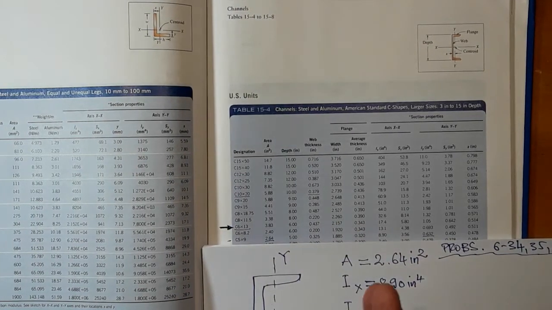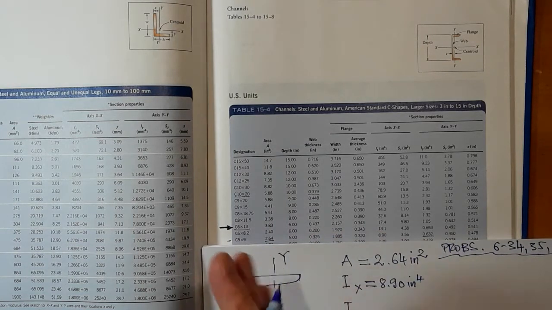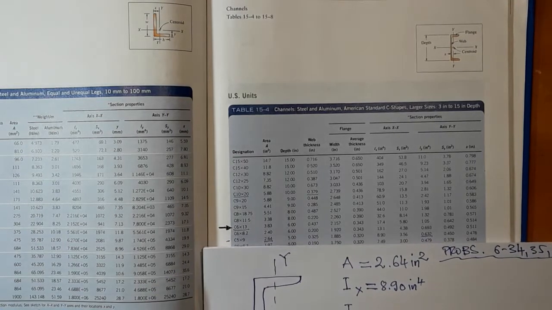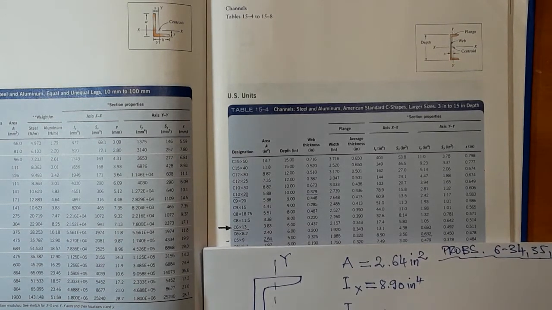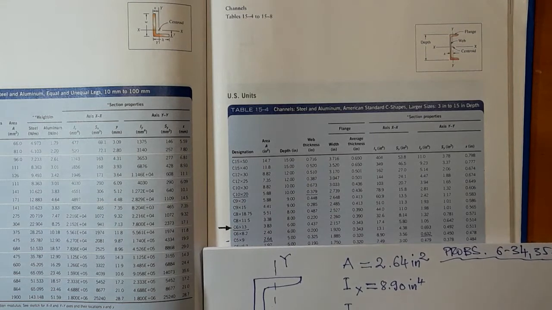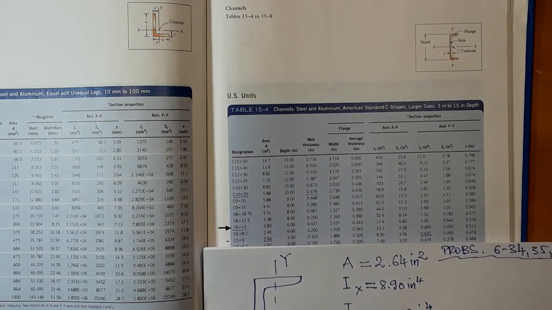And when it buckles in the XZ plane, we use Iy. So Iy is a much smaller value, it's 0.632 inches to the power 4.